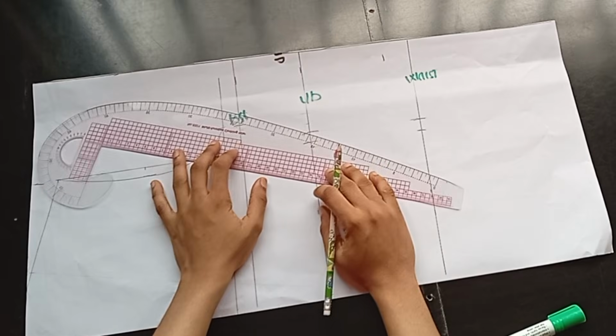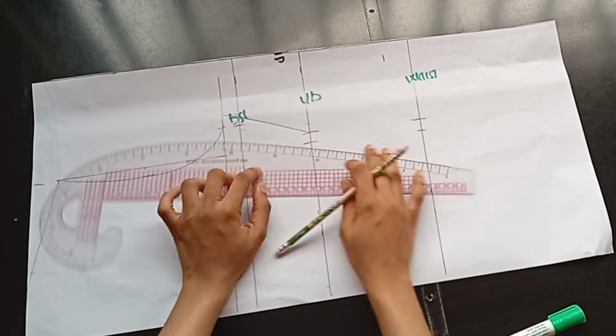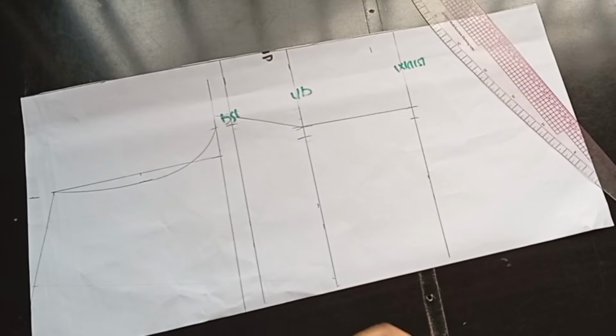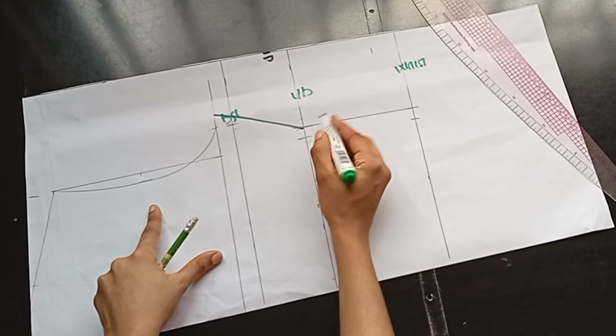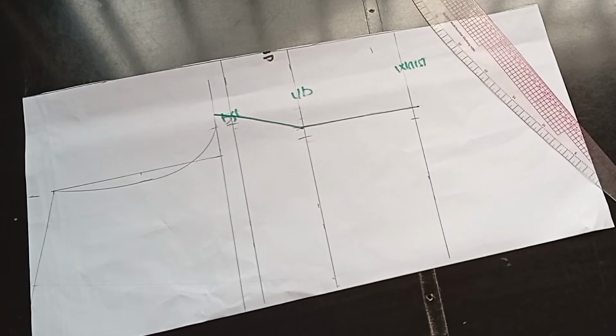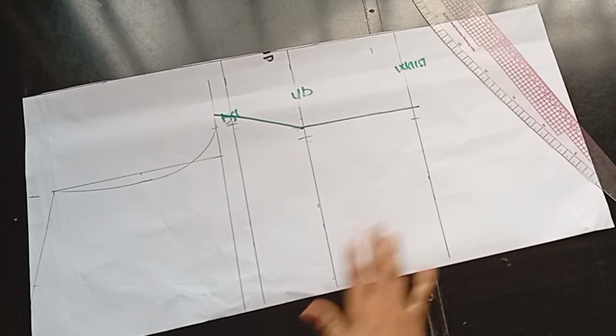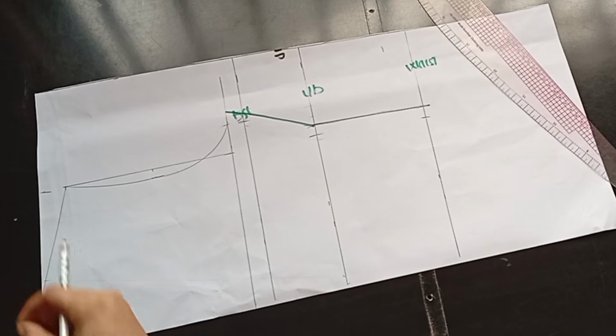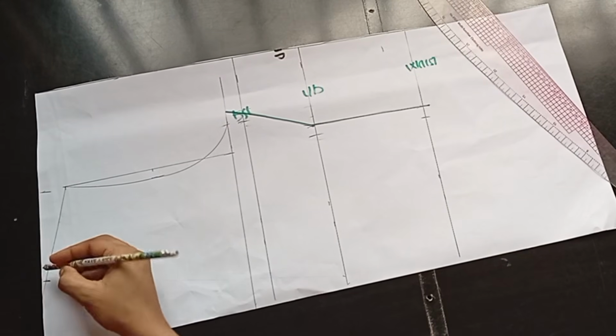Now, after I'm done marking this, I'm going to go ahead to connect this from the upper part to the waistline. And after I'm done connecting this to the waistline, I'm going to go ahead to start altering my pattern. And to alter my pattern, I will first of all go ahead to mark my neckline. Next, I'm going to mark a basic neckline of 3 inches.